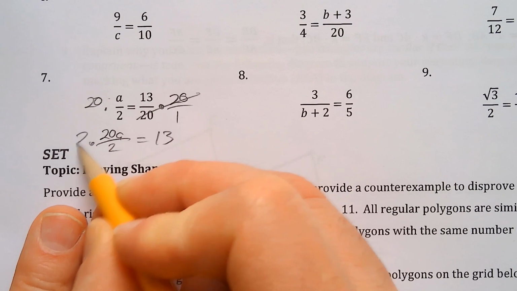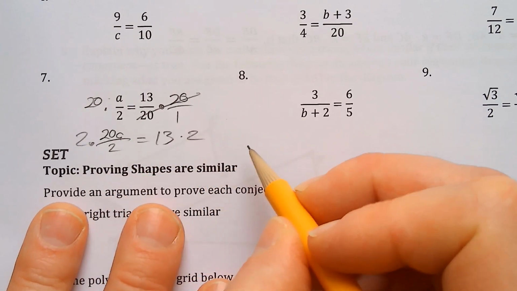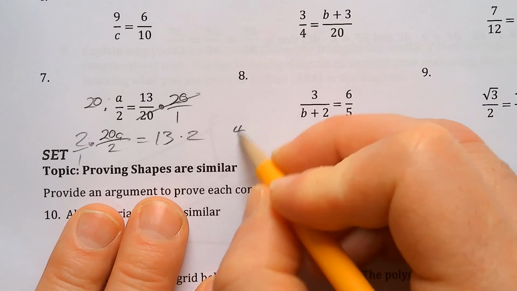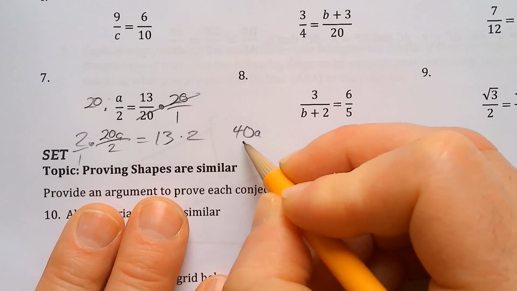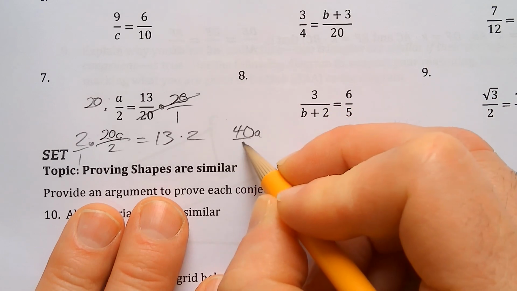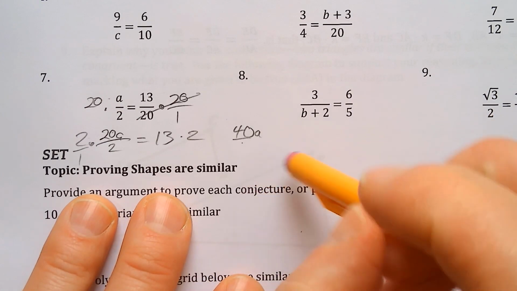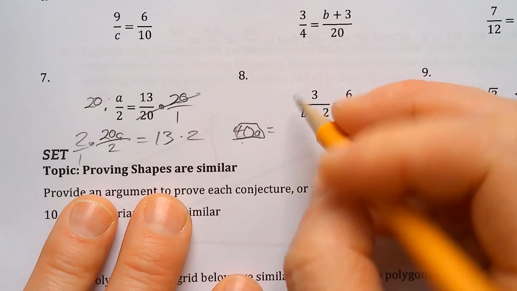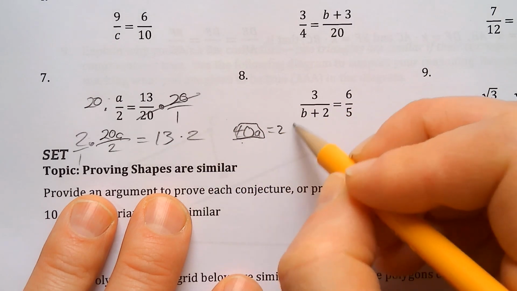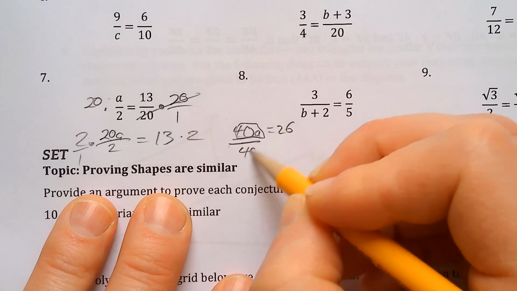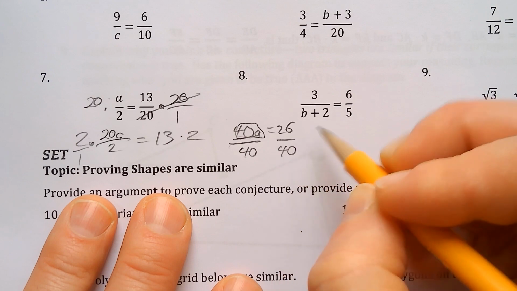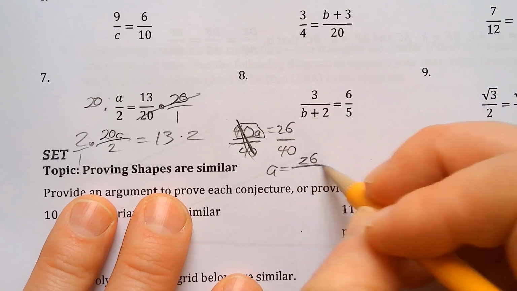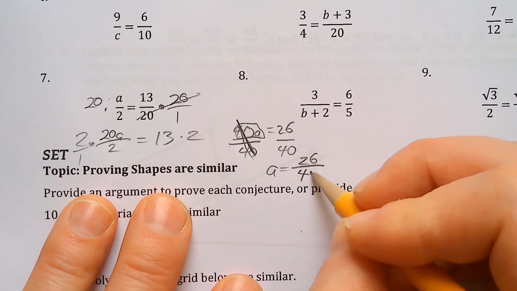Then multiply by 2 and multiply by 2, and you get 2 times 2, 20a on top is 40a, divided by 2, still, no, that's what we just got rid of. So just 40a equals 26 divided by 40, and a equals 26 40ths.